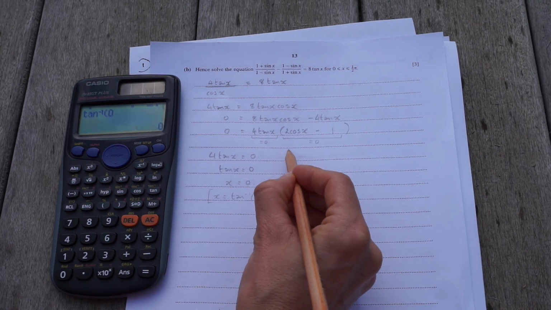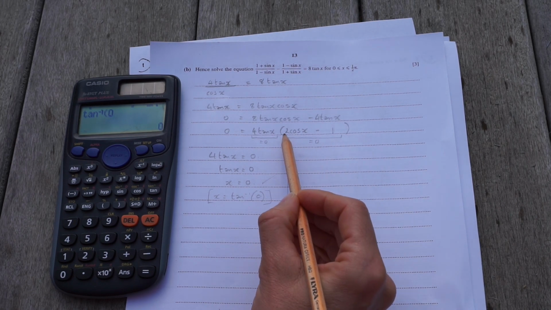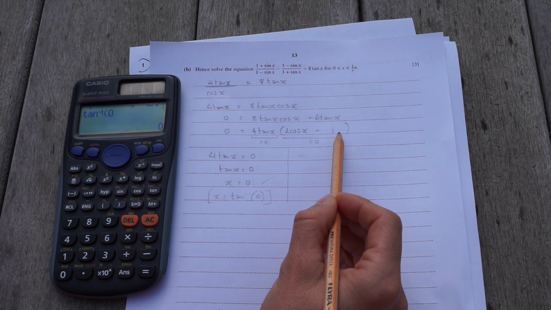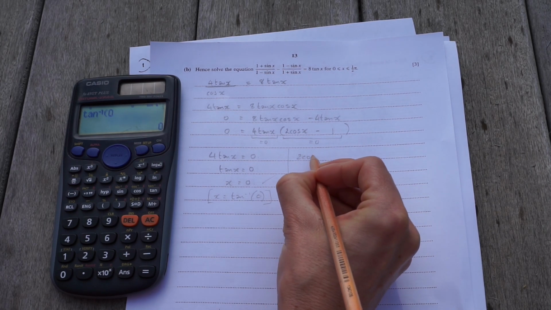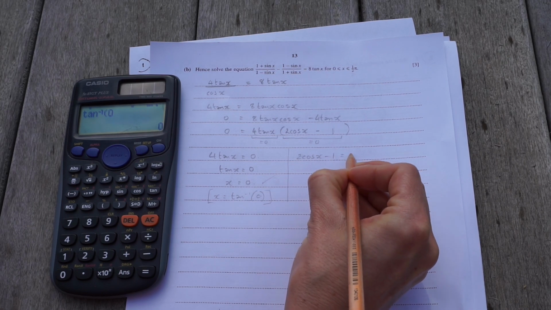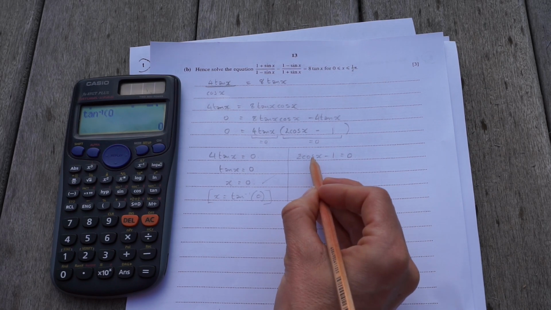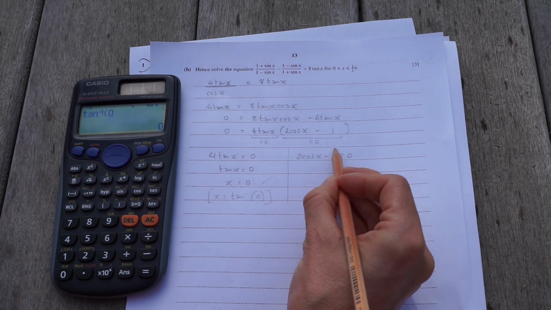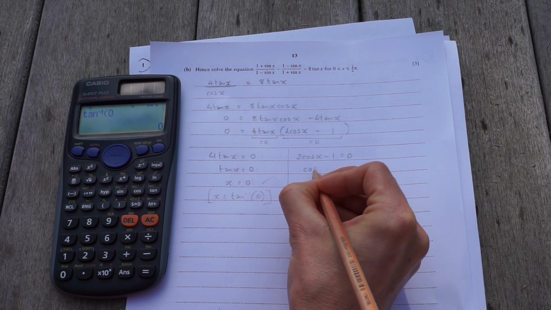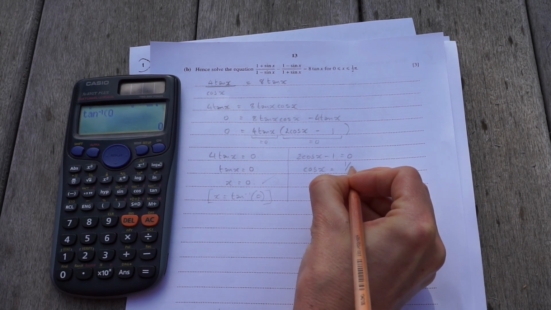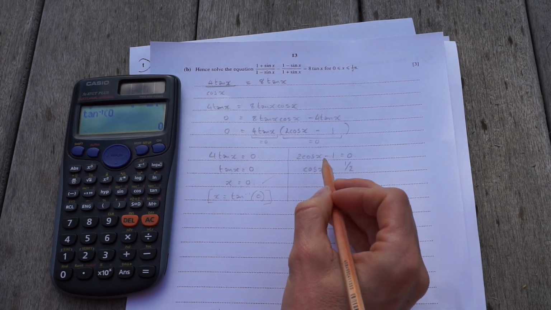Now let's consider this equation over here. Remember I said this bracket could also equal 0 when we're finding the solutions. So let's write down 2 cos x minus 1 equal to 0 and solve this equation. So I'm going to make cos x the subject. I'm going to add 1 to the other side and then divide by 2. So that leaves me with cos x equal to a half. So we're trying to solve this equation.